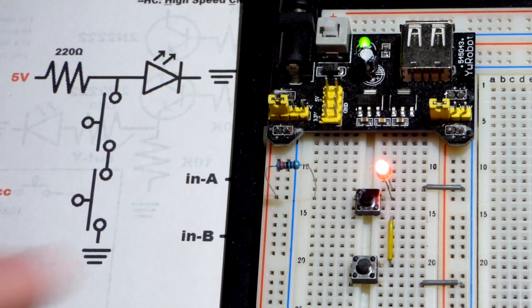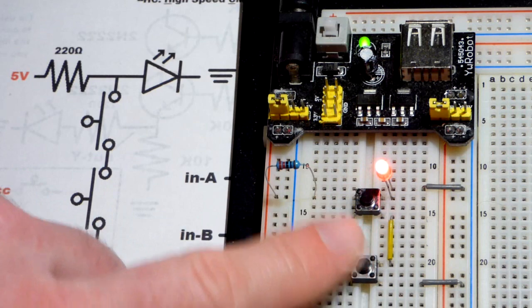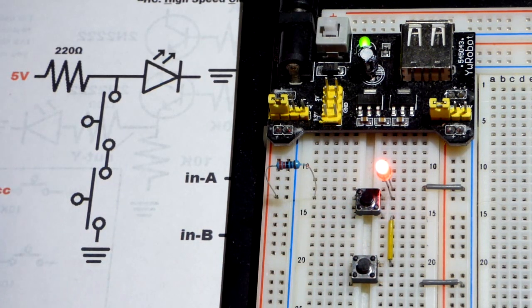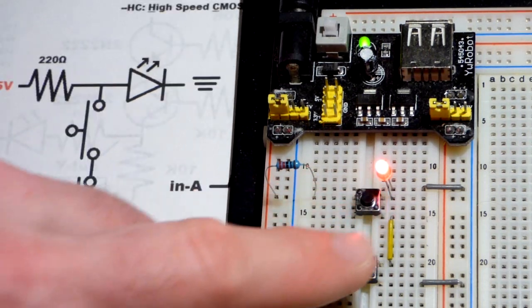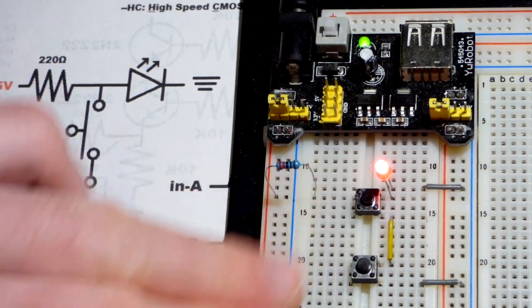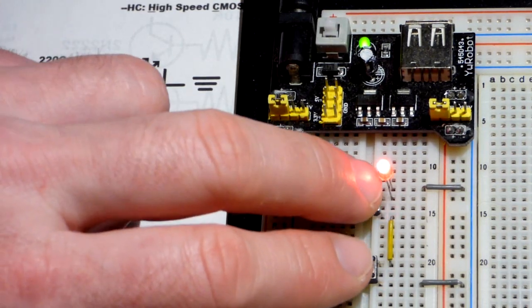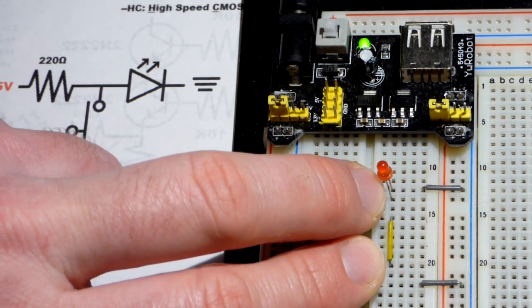As we said before, with the NAND gate, the LED is on if either or both inputs are low. So they're low right now, they're off. We can turn that one on or turn that one on. It's still on. So there we've covered the first 3 positions where one or both of them are low or off. Now we'll turn both on. Now you see the LED turns off.